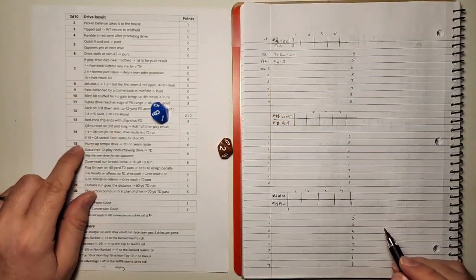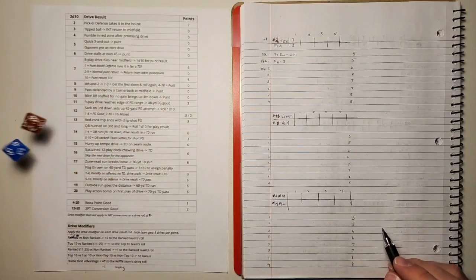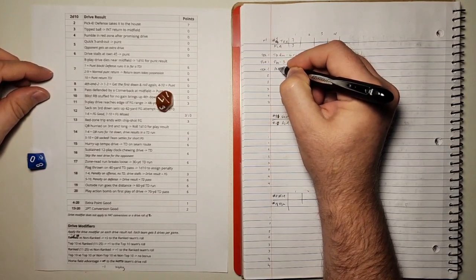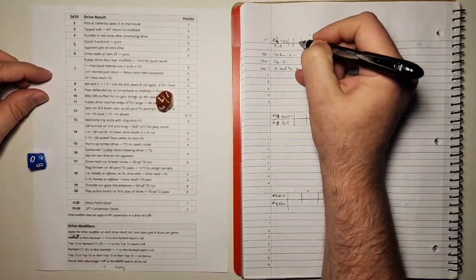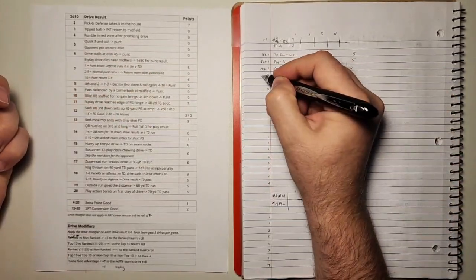Texas with the ball. 11 becomes 12. Sack on a third down sets up a 42-yard field goal attempt. 7 is going to be a missed field goal. So they're going to end the first quarter with 7 points.